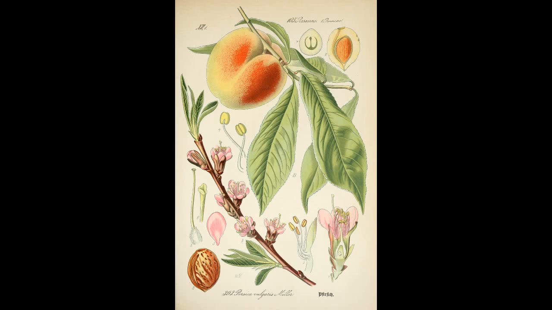This is due to the capacity for peaches to self-pollinate, in contrast to the inability of most Prunus species to self-pollinate, and the multiple genetic bottlenecks that have happened in recent breeding history have reduced the total genetic diversity.